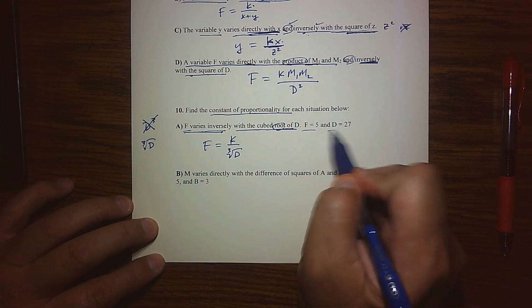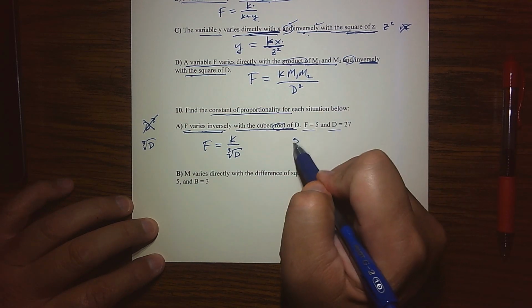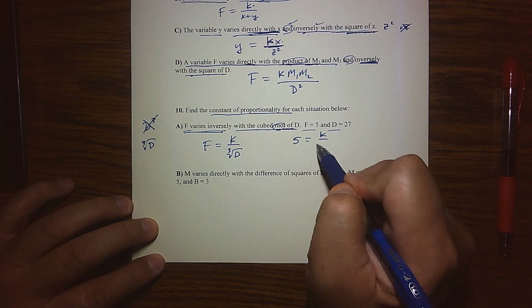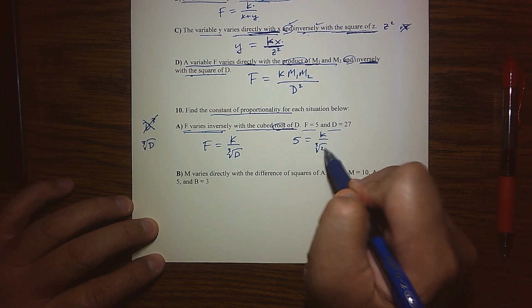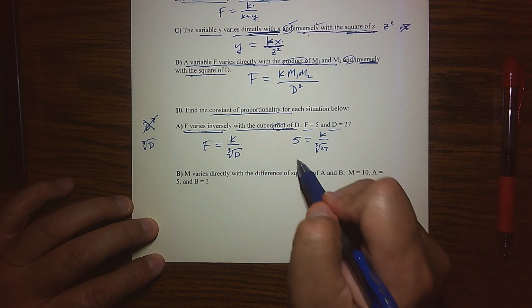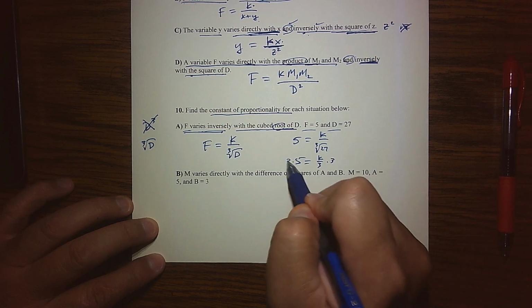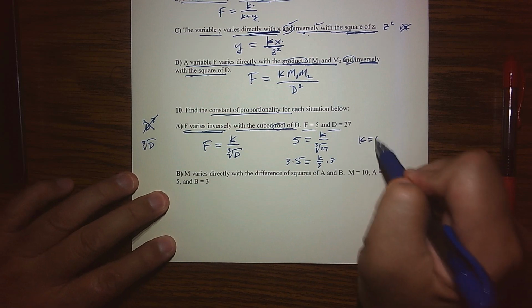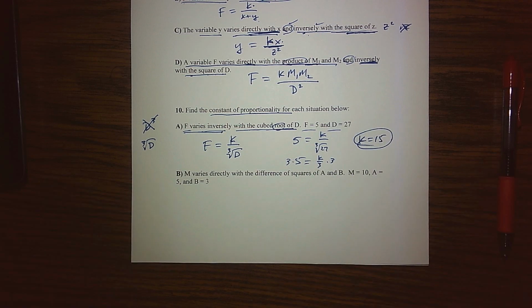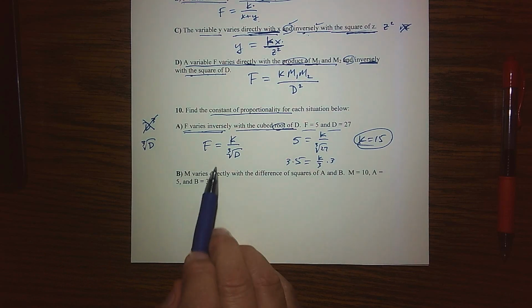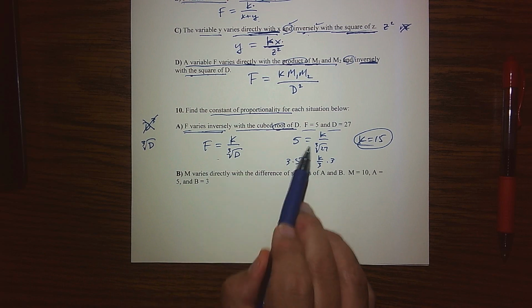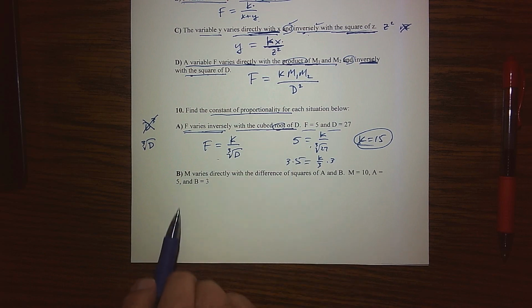Now there's the information, I'll plug it in. f is 5 when d is equal to 27. So this is 5 equals k over 3. If I multiply both sides by 3, it looks like k is equal to 15. And then we can go answer more questions if there was more here, but that's all they're asking us to do. So again, write the equation, plug in what I know to find the constant of proportionality.